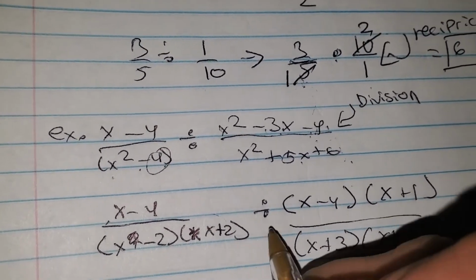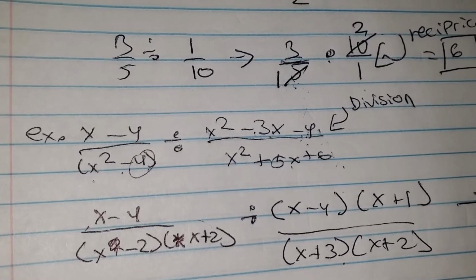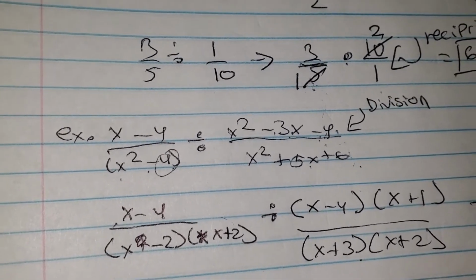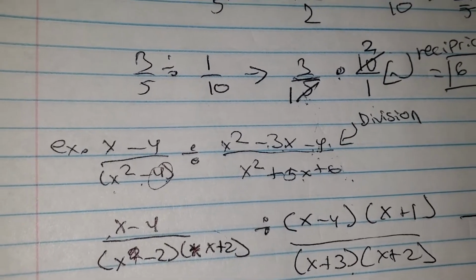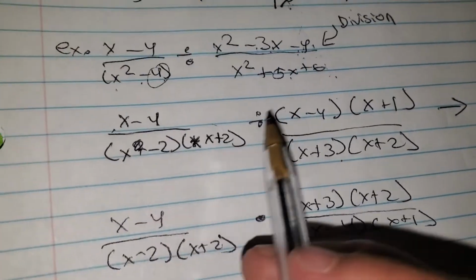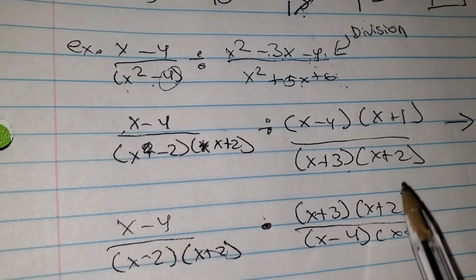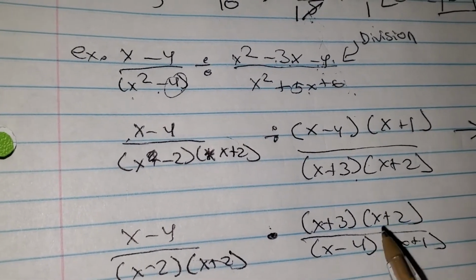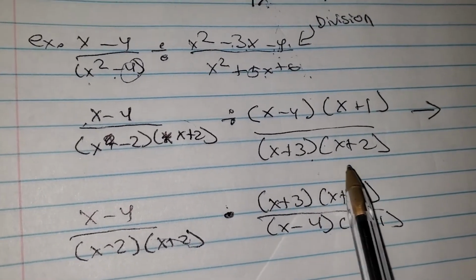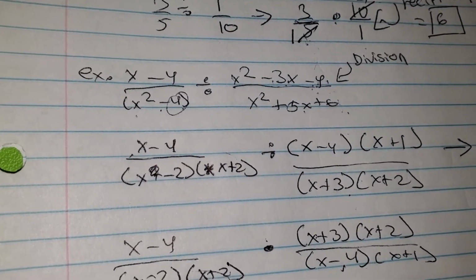Then we change this division sign to a multiplication sign, and then multiply by the reciprocal. So we kept the fraction the same, changed this division to multiplication, and then we also flip the fraction. So this x plus 3 times x plus 2 goes up in the numerator, and this goes in the denominator, the x minus 4 times x plus 1.